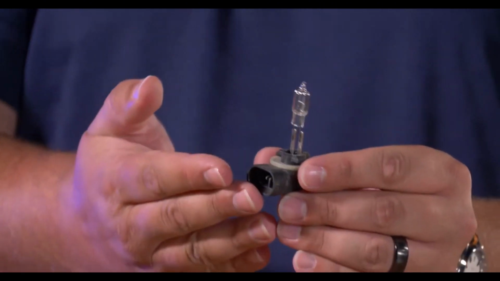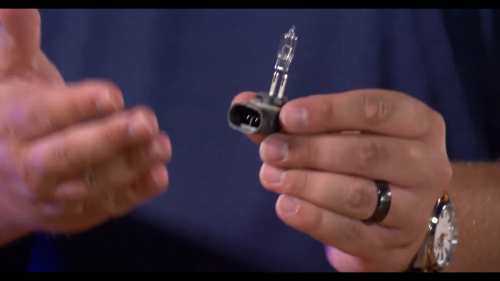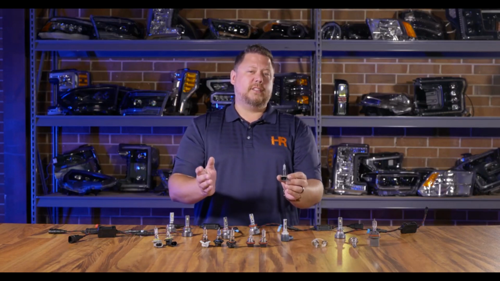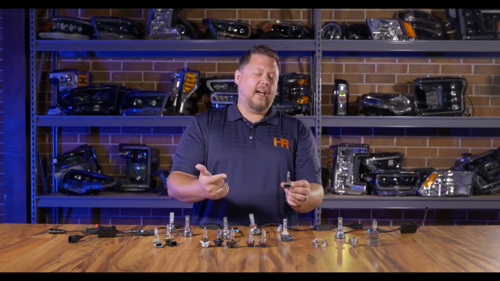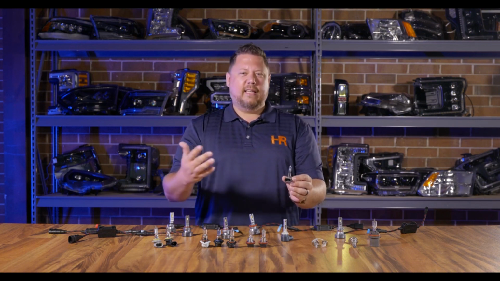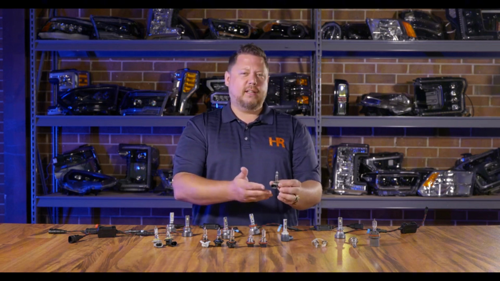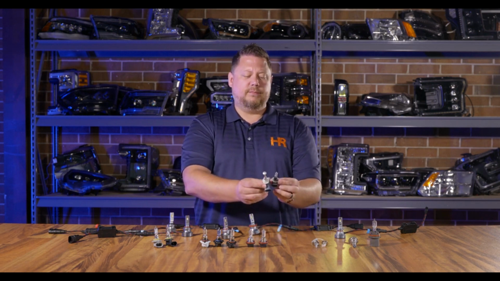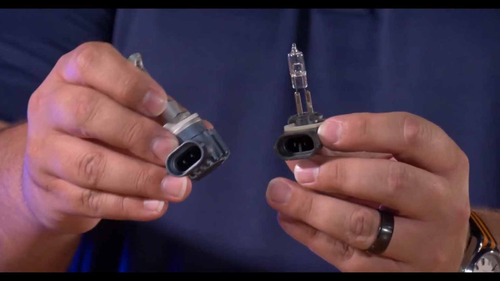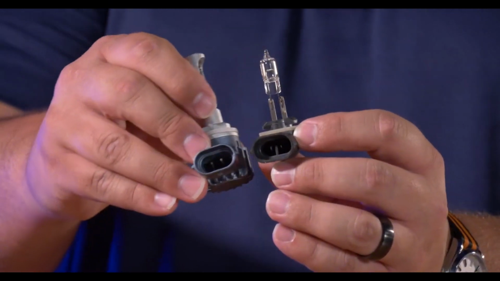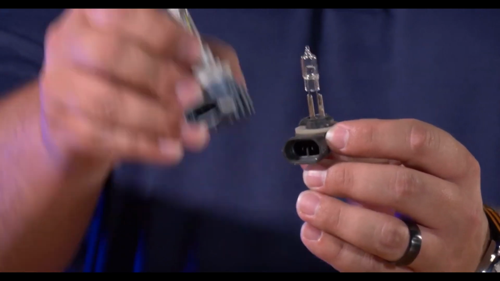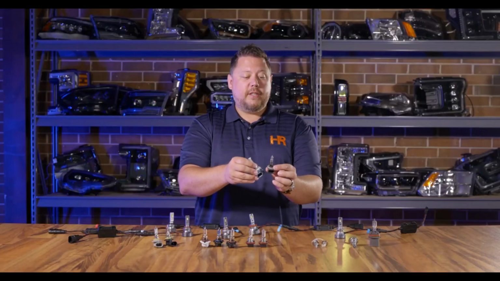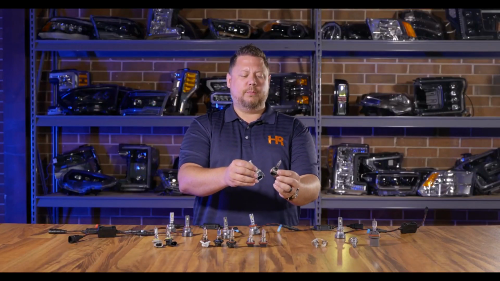Now you're also going to see interchangeability on something like this. This is an 880. Now the funny thing about the 880 is this bulb also has about 10 other variants: 881, 890, 891, and the list goes on. 800, 802. The LED bulb looks like this. It's got the same O-ring, mounting collar, and the connector is the same. Now this 880 bulb or 800 bulb is going to fit all of the different variants of this halogen bulb.